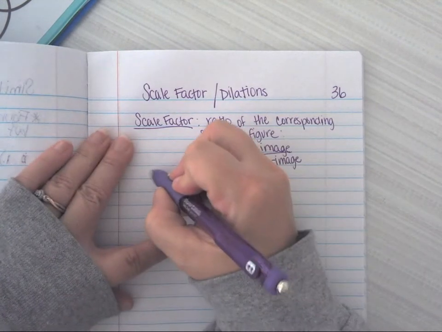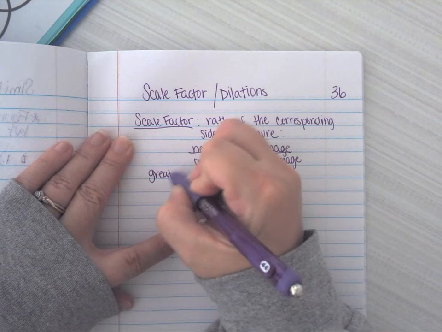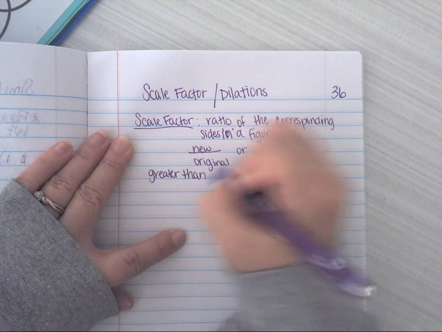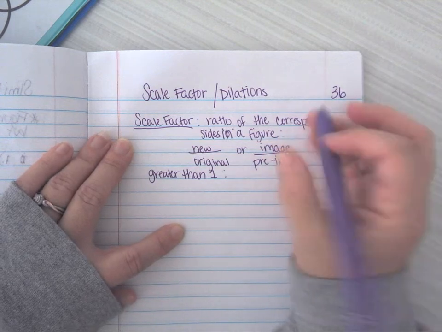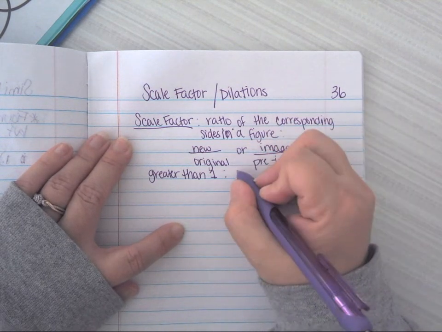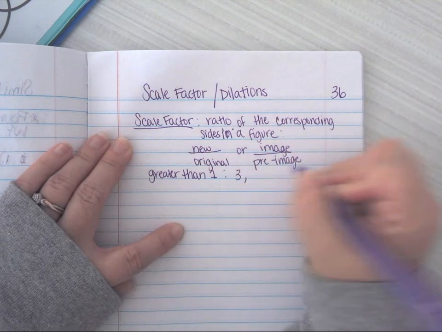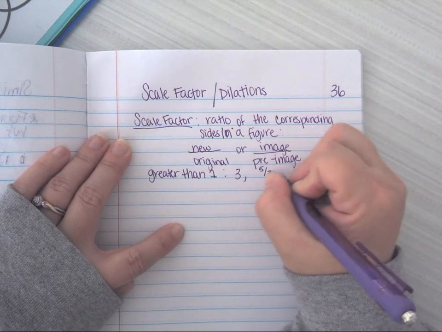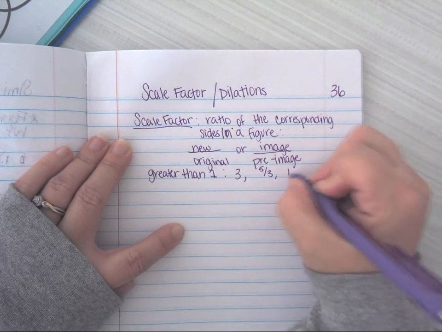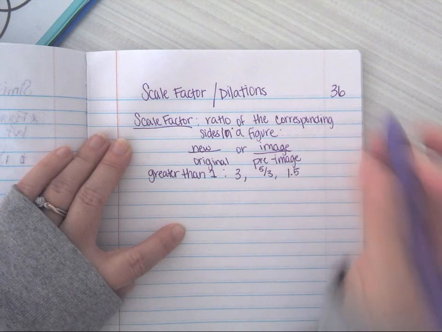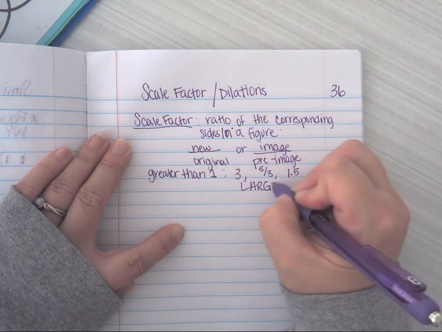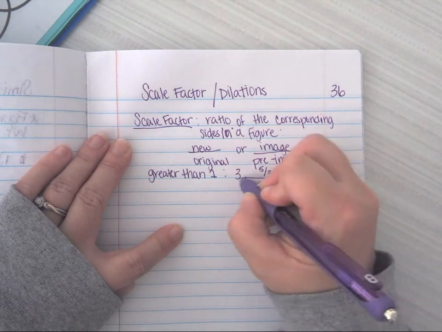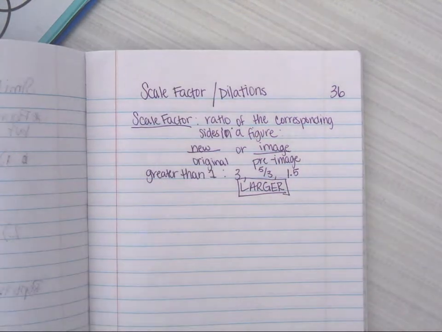If it is greater than 1, for example 3, 5/3, or 1.5, this gets larger. If your scale factor is greater than 1, your image is going to get larger.